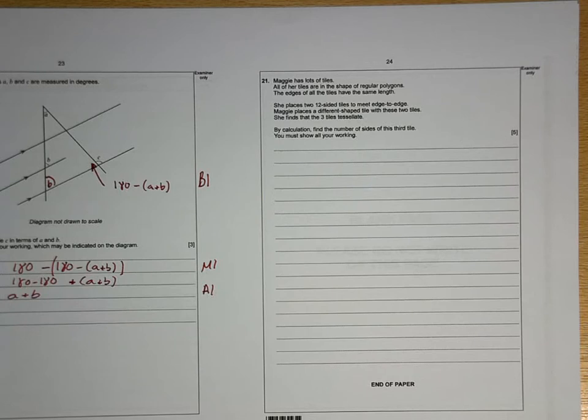She places two 12-sided tiles to meet edge to edge. Maggie places a different shaped tile with these two. She finds that the 3 tiles tessellate. Now what tessellate means is that they fit together without any gaps. So if you've got a bathroom or a kitchen floor or something where you've got different shaped tiles and they all fit nicely together, that means that they tessellate. By calculation, find the number of sides of this 3rd tile. You must show all your working.